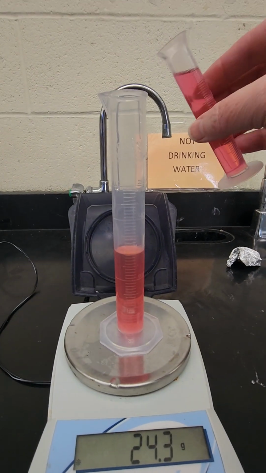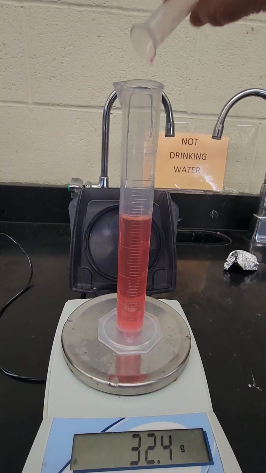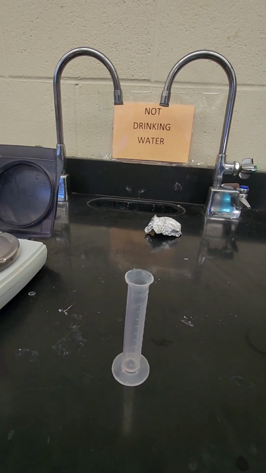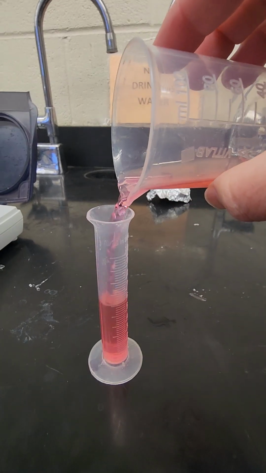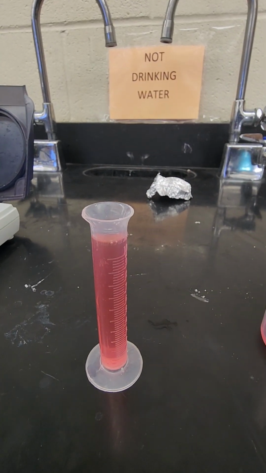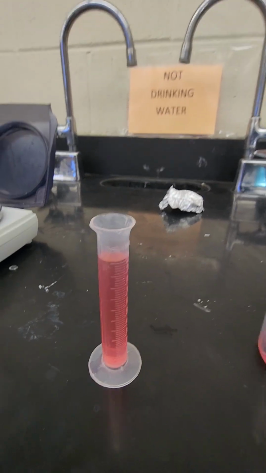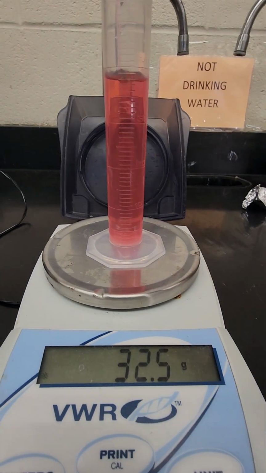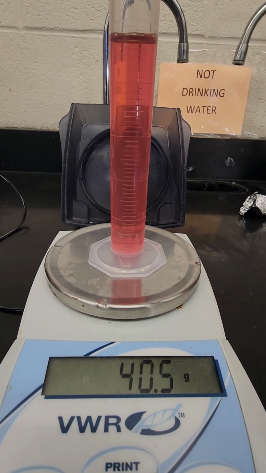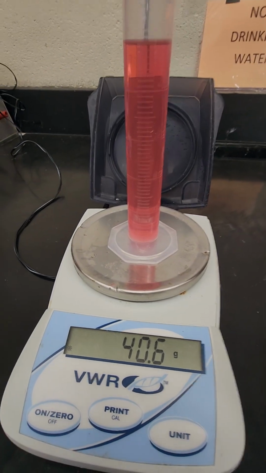And so now we're at 40 milliliters, and the mass is 32.4. Now I'm going to do it one last time so I can have a total of 50 milliliters. A little bit too much, so I need to take some out. And again, this is 50 milliliters for a mass of 40.6 grams.